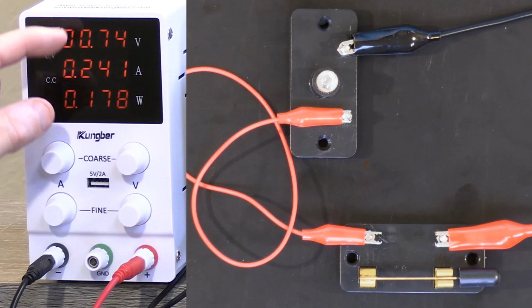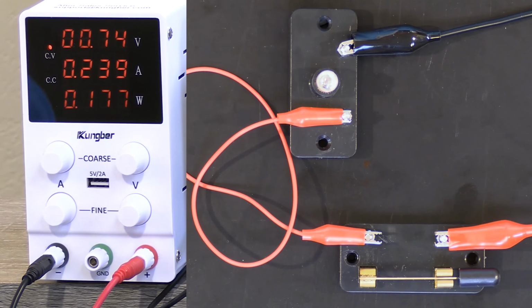As I increase the voltage, notice the current has increased. Again, not quite enough for me to see any light. It's not quite hot enough yet, right? Notice the power is going up too. That's the third line, right? Because we'll learn later, the power in watts is just the voltage times the current. Straight multiplication. Voltage times current in amps and in volts.